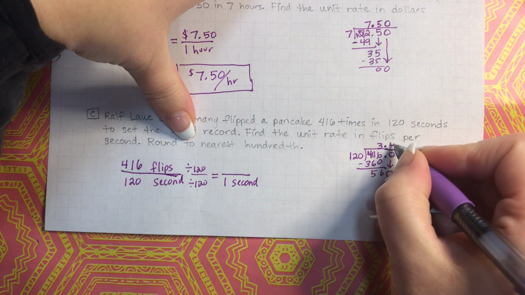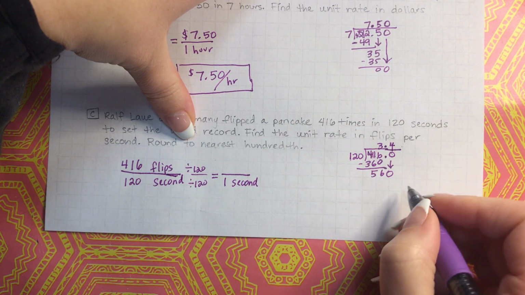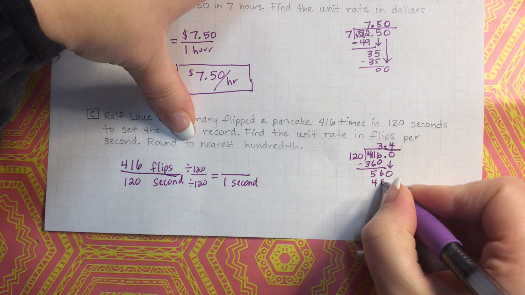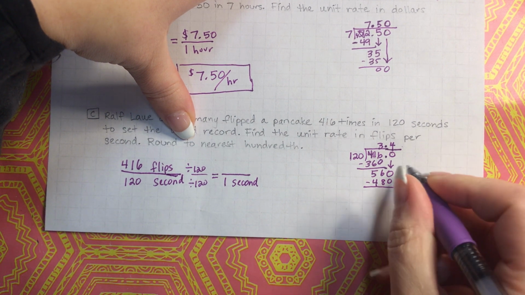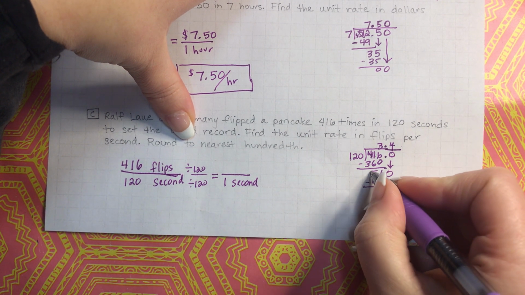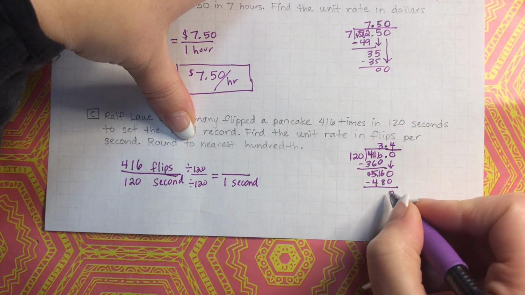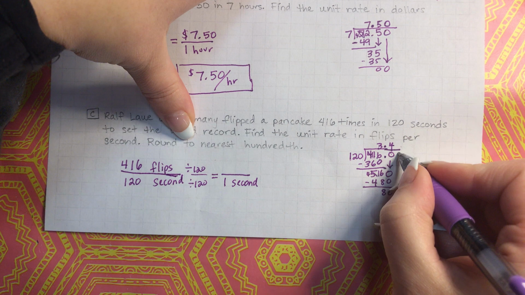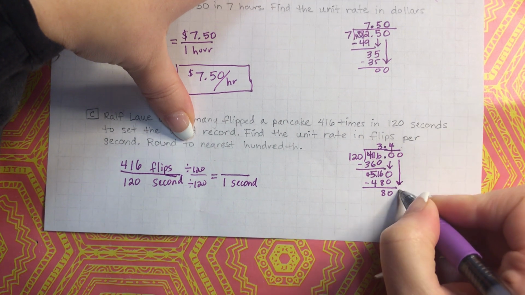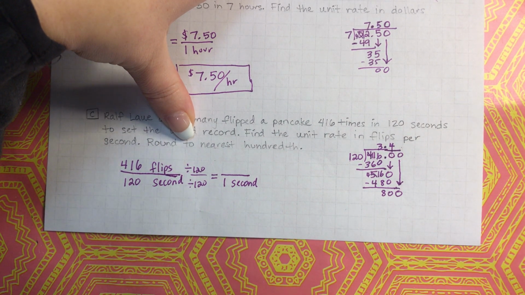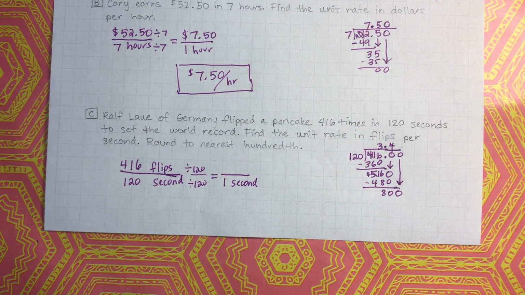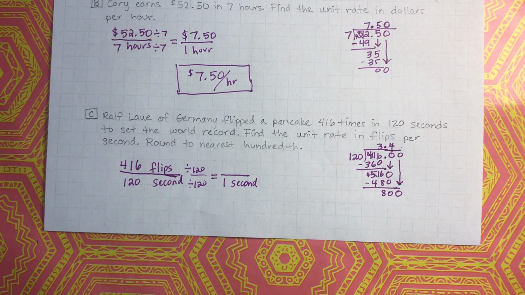Yeah, 480. Then we subtract. We need to borrow. And 16 take away 8 is 8. Okay, and we drop the 0 down, 800. How many times does 120 go into 800?